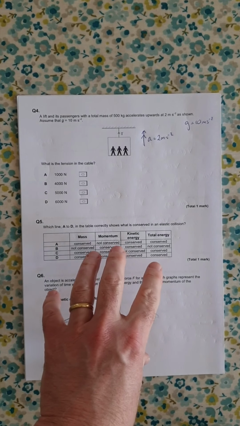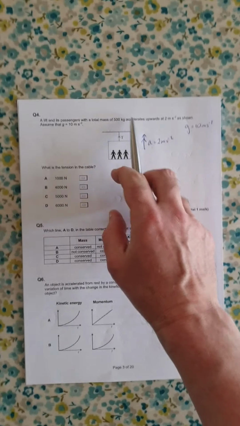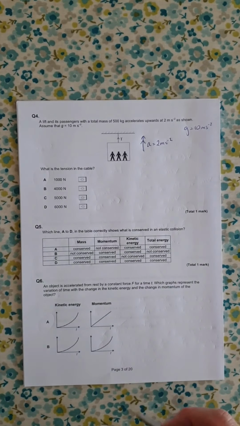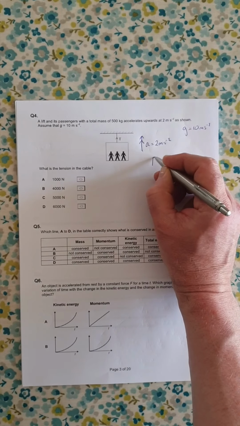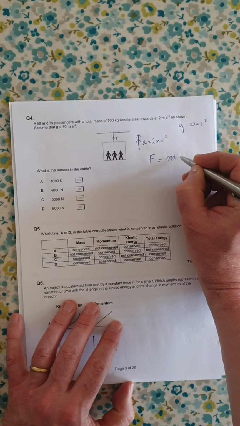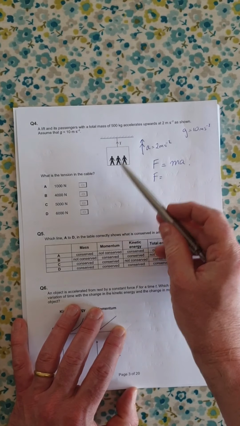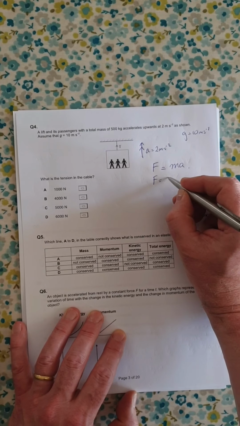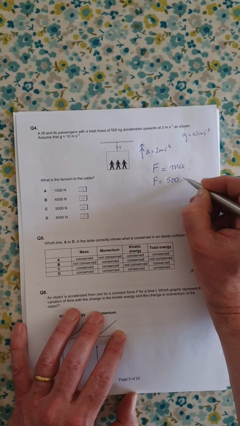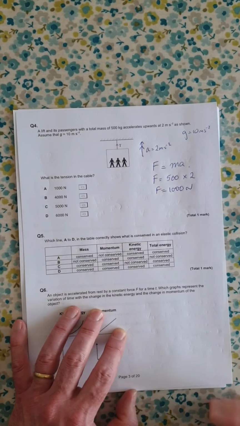So this is a question to do with Newton's laws, specifically Newton's second law. Whenever we've got mass and acceleration and we're interested in force, we're going to use Newton's second law, which is force equals mass times acceleration. That means the force in this case that is causing that upwards acceleration is equal to 500 multiplied by 2, so the force is equal to 1,000 newtons.